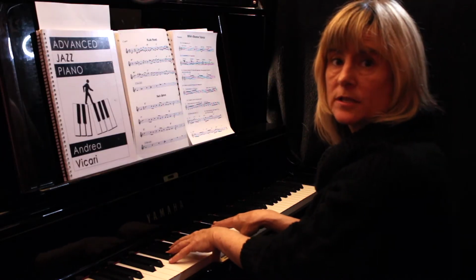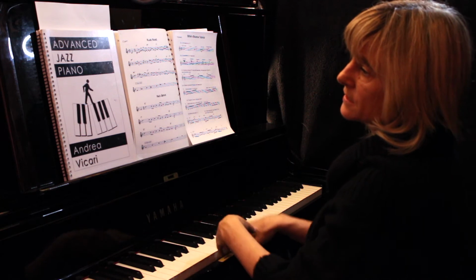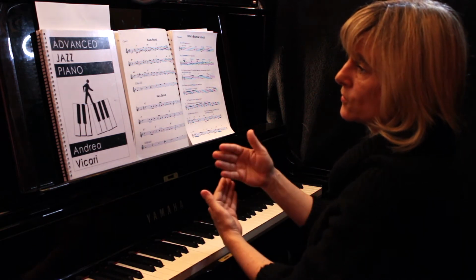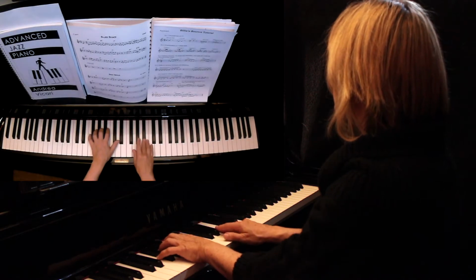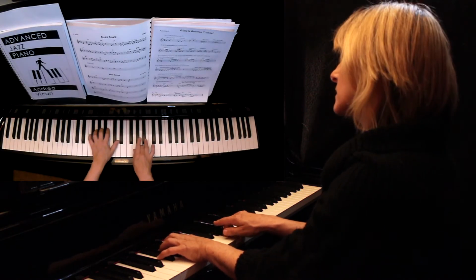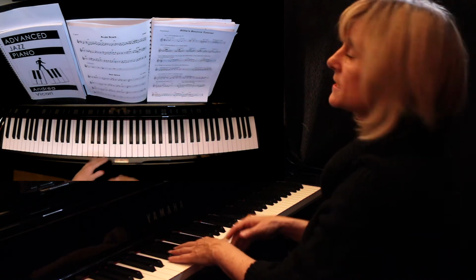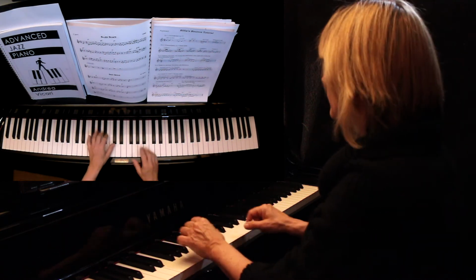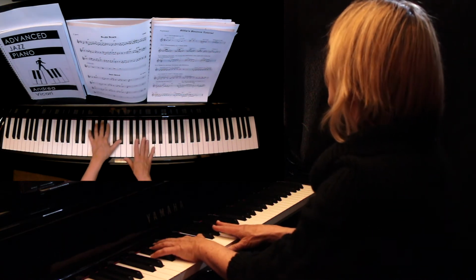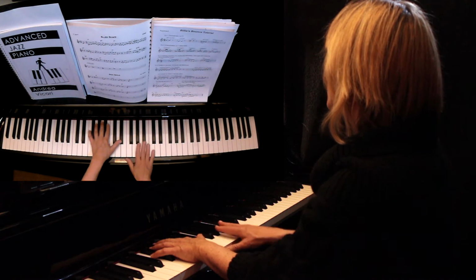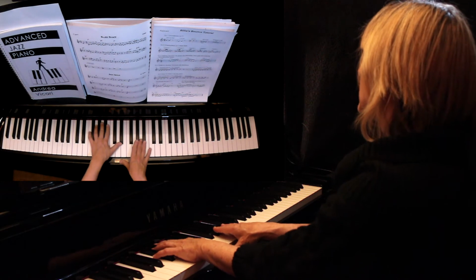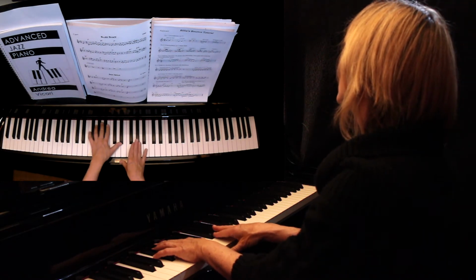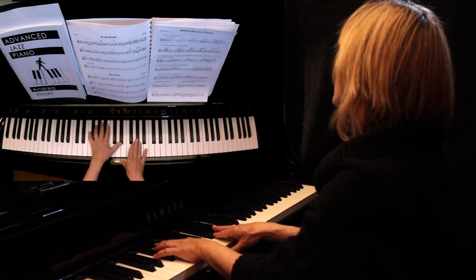An enclosure is basically the note above and then below resolving to the note in between. So that's B flat, A flat, to get to A. It's basically a delayed resolution. So you get 2 dissonant notes followed by one that's more consonant. So I'm just going to play some improvised phrasing using those ideas.